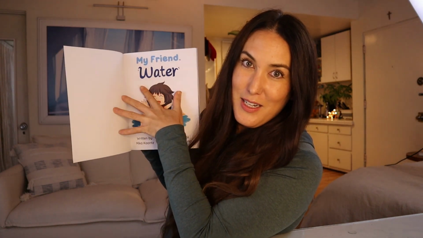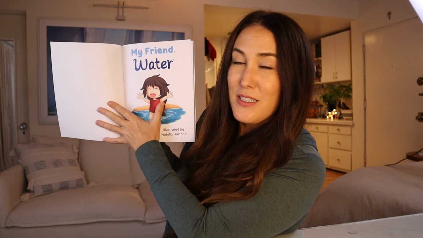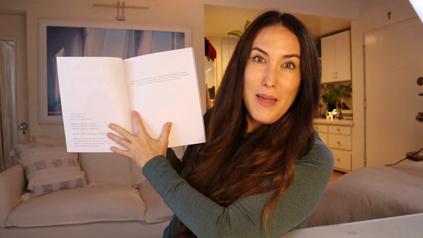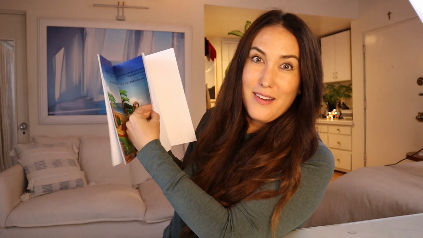So the answer to that question is the KDP softcover does not insert a page here for you, but you could put a blank page if you wanted to. But in the back, there are 2 blank pages. So the order that I decided to put mine is the title page, the copyright page, and then the dedication page. And then the story starts.